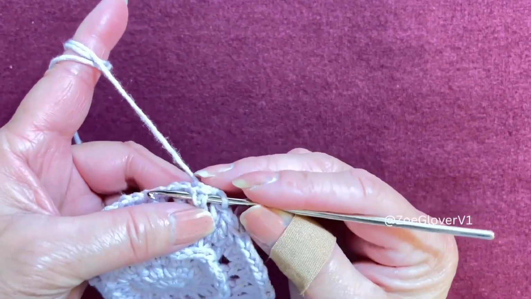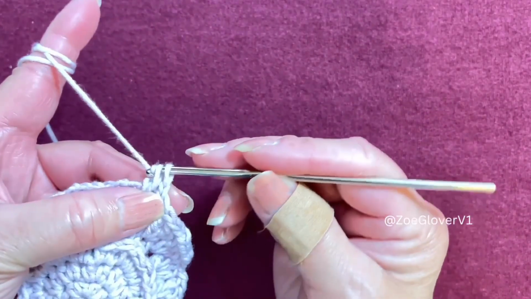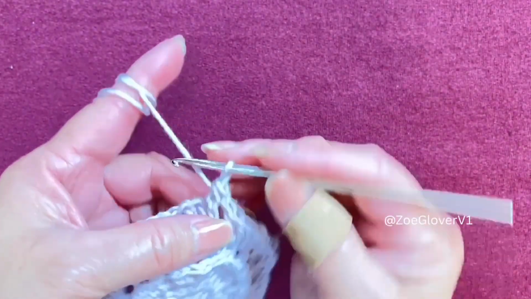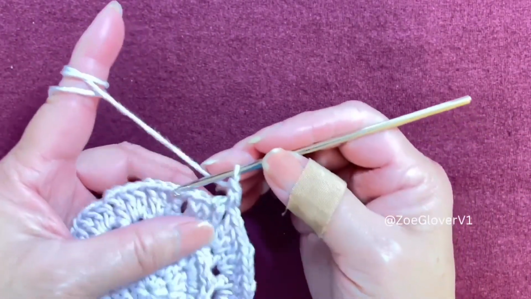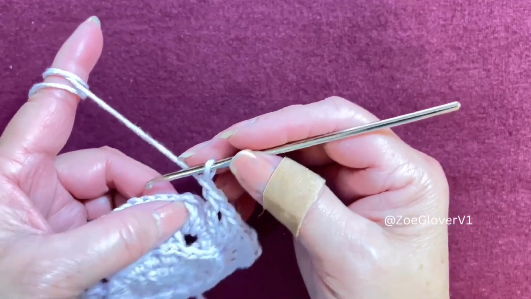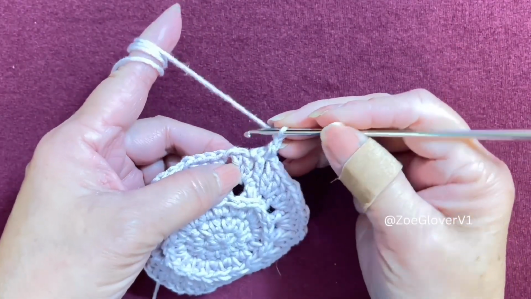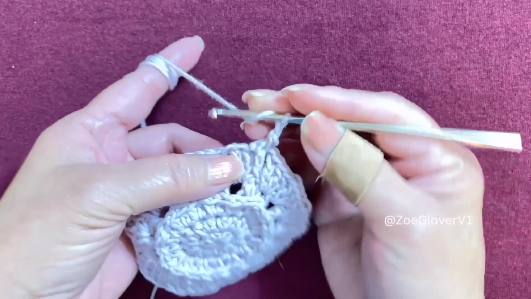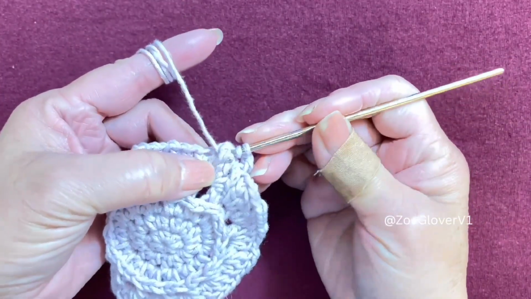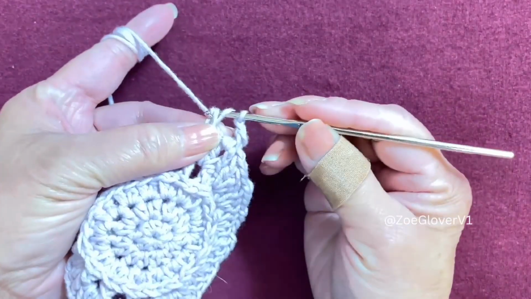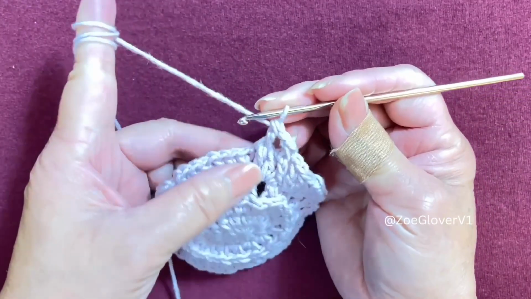I'm gonna make a single crochet, so I yarn over and pull up a loop and finish the single crochet like that. And I chain 1, and this counts as an incomplete double crochet. Then skip 1 stitch and do a double crochet on the next double crochet, and this time we are going to complete the incomplete double crochet.